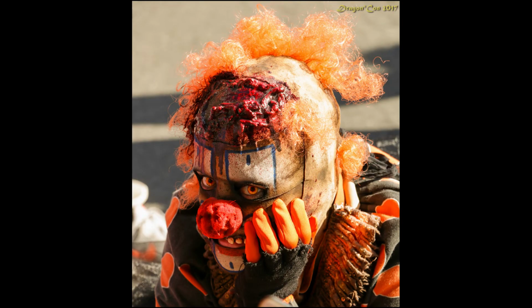So this one is a shot of one of the Netherworld characters. Made perfect eye contact, and I got the shot off real quick, and as soon as I get the shot and I know that I've got it, I'll give them a thumbs up so they can keep on moving.